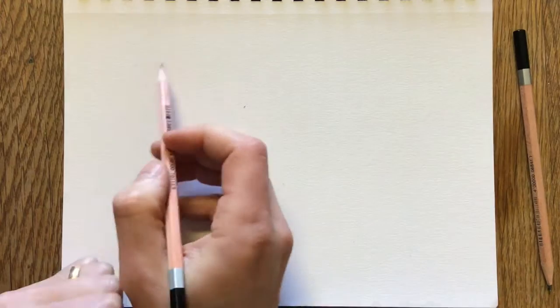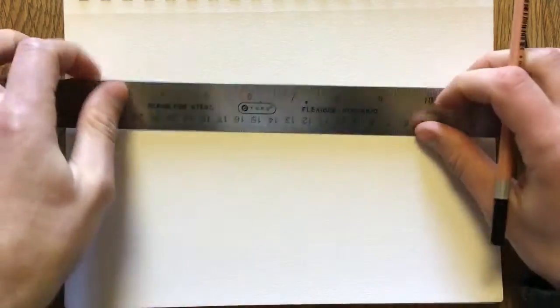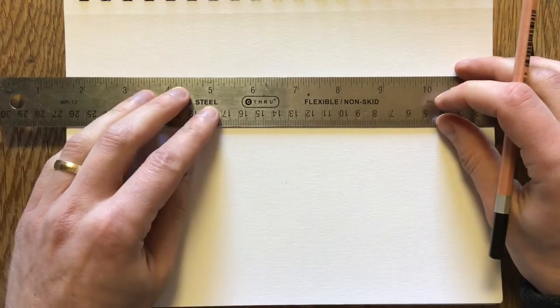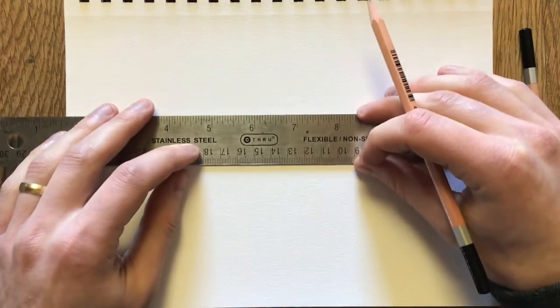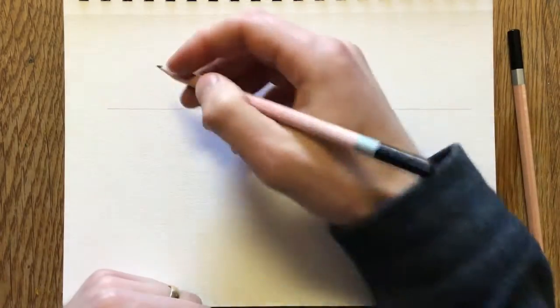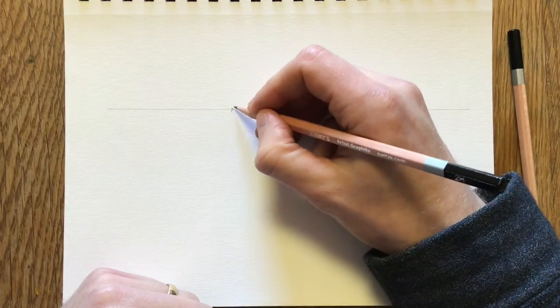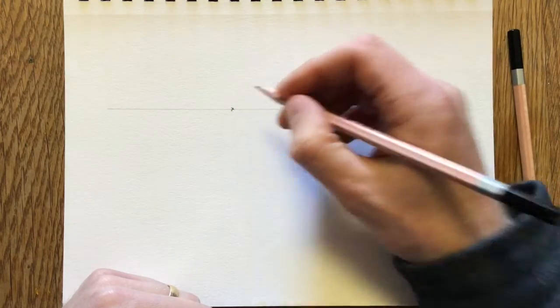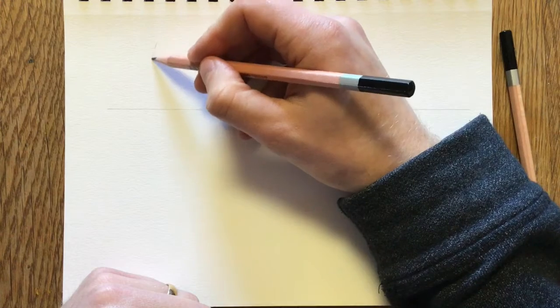So generally you have a horizon line. If you have a ruler, you can use a ruler. Let's put it right in the middle. So you have a horizon line and you have a vanishing point. So right on the line there. And you have a block or something.